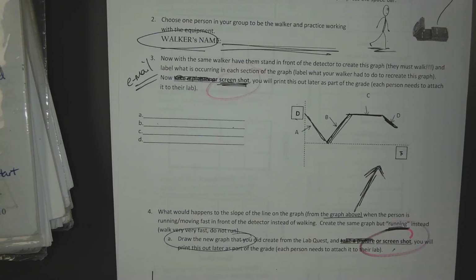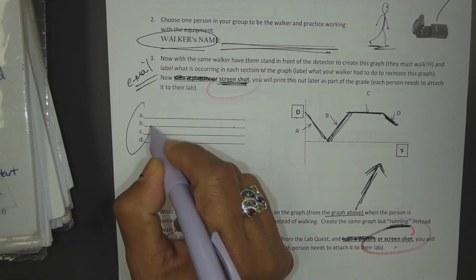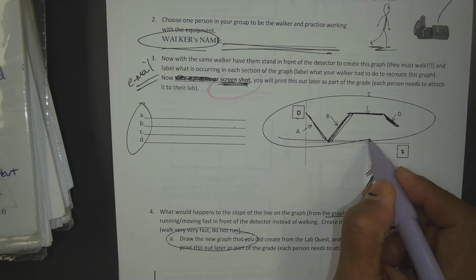When you get to that green detector, which is the origin, you're going to, on line B, walk away from it. And then on line C, what am I going to do? Rest. And then on line D, look at that. I'm going to walk back towards my detector. But wait, look, I did not go all the way back to it. Okay? So go ahead. You're going to fill in the blanks of what is going on here.